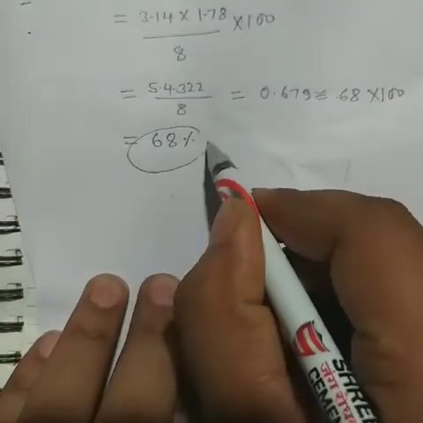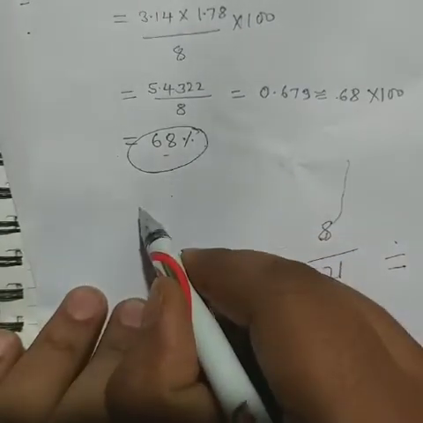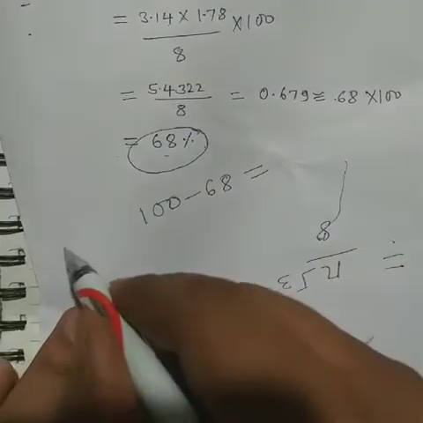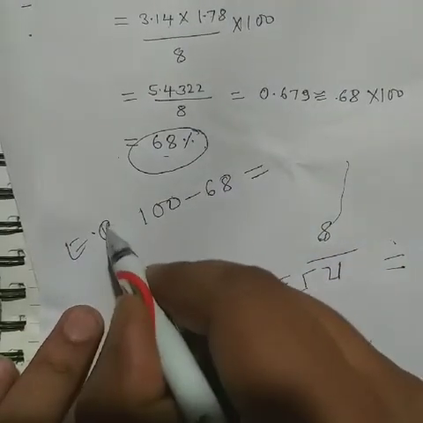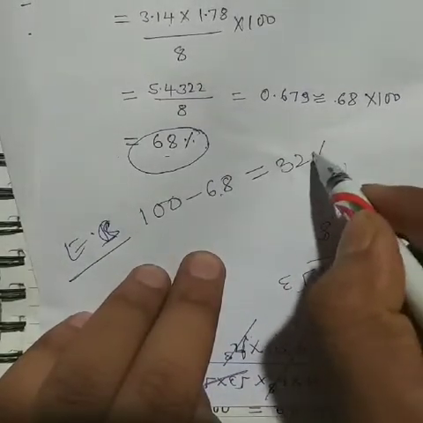How many percent failed in BCC? 68%. So what is the remainder? 100 minus 68, that is empty space, that means 32.